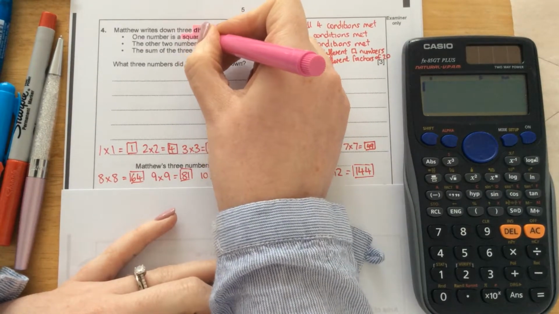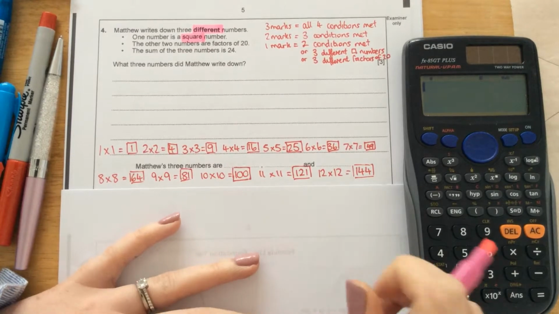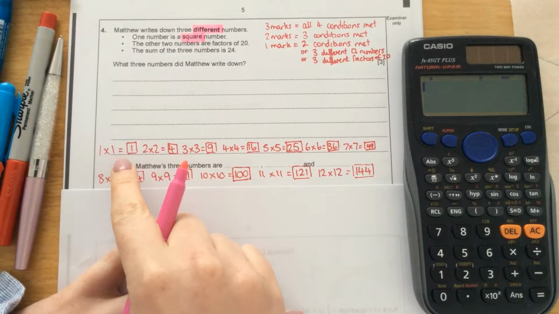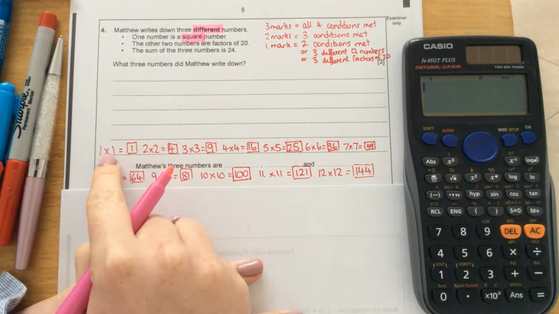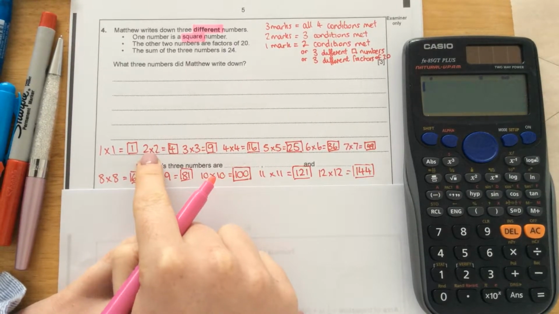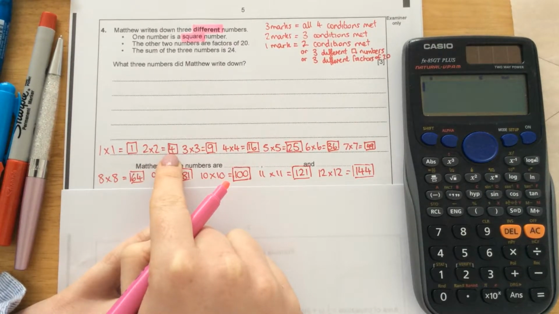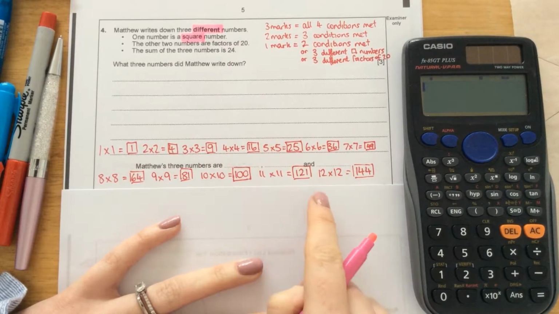One number has to be a square number. You need to know your square numbers off by heart, really. They're underneath here. For a number to be square, a number has to be times by itself to get that answer. So 1 times 1 is 1, so 1 is a square number. 2 times 2 is 4, so 4 is a square number. 3 times 3 is 9, 9 is a square number, and so on.